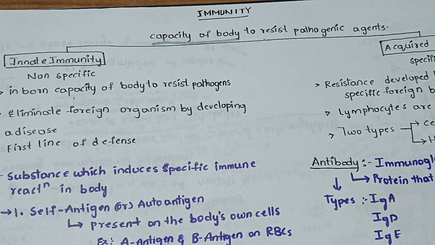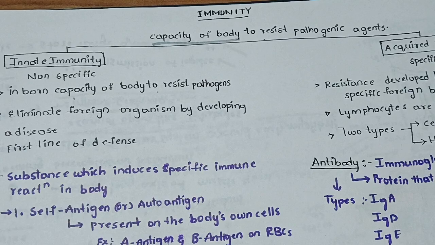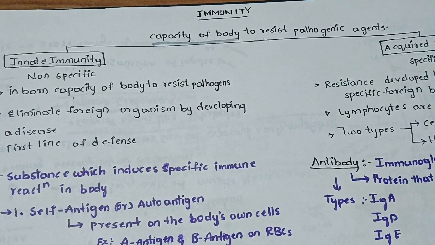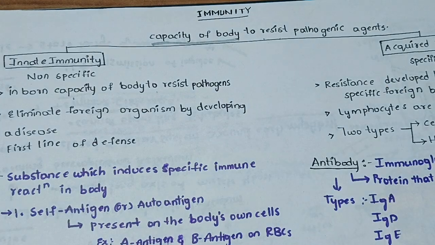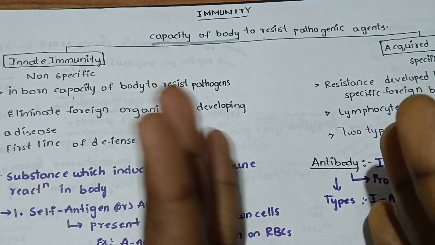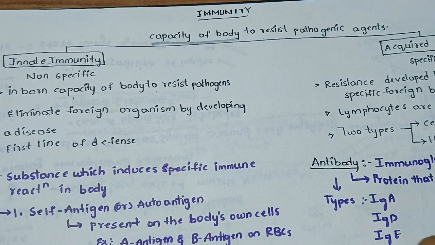Today we are going to discuss immunity in physiology. What is immunity? It is an ability, a capability of the body to fight against pathogenic effects, against pathogens that may come from outside or inside. It is a capacity of the body to resist pathogenic agents. Immunity is broadly classified into two types.